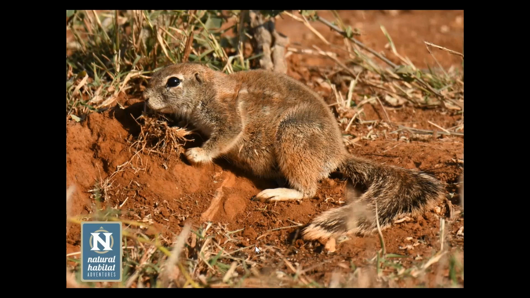So as their name suggests, they live on the ground, live in burrows, and this huge fluffy tail, which they then put up over their bodies when it's hot to shade them. They use it like a parasol or an umbrella.